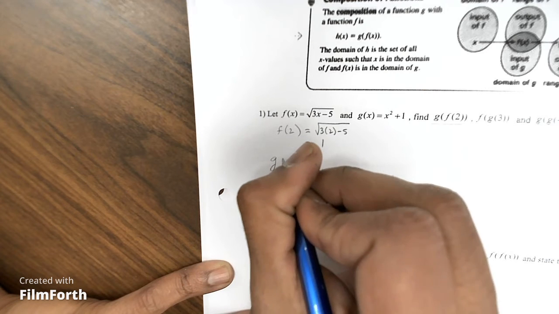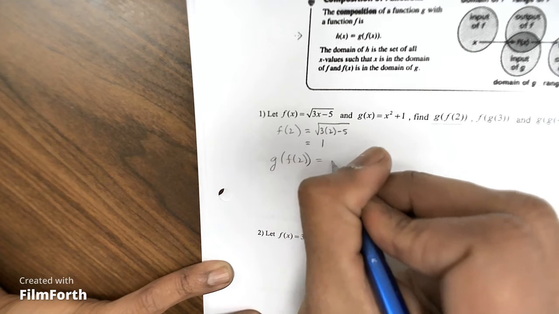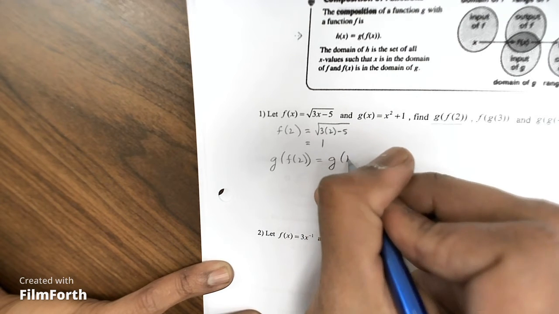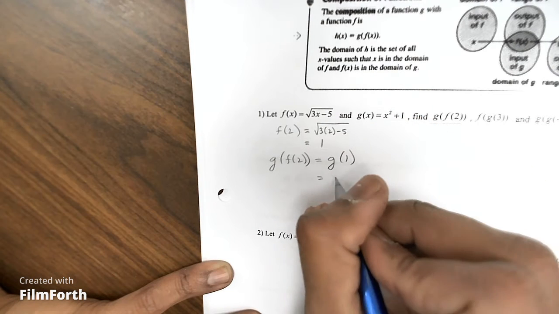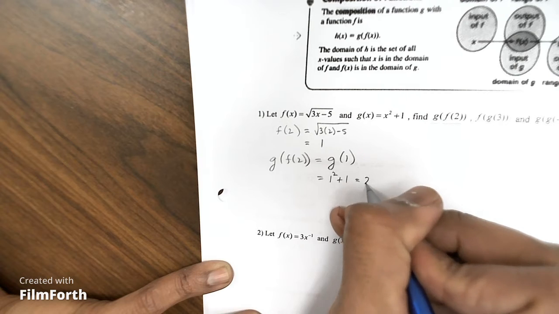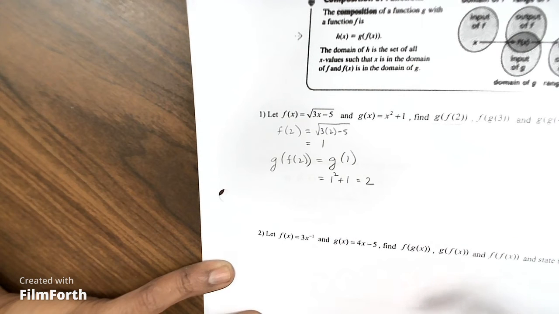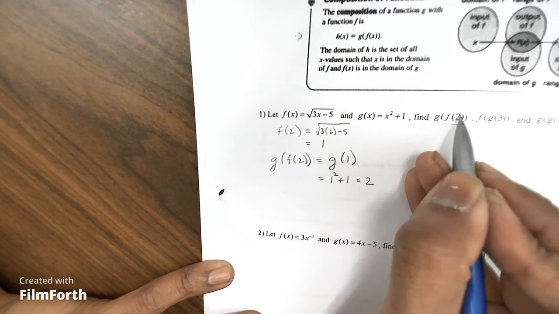Now that I know what f of 2 is, g of f of 2 is merely g of 1. And what is g of 1? Well, I will substitute 1 for x and I will get 2. That was pretty painless.